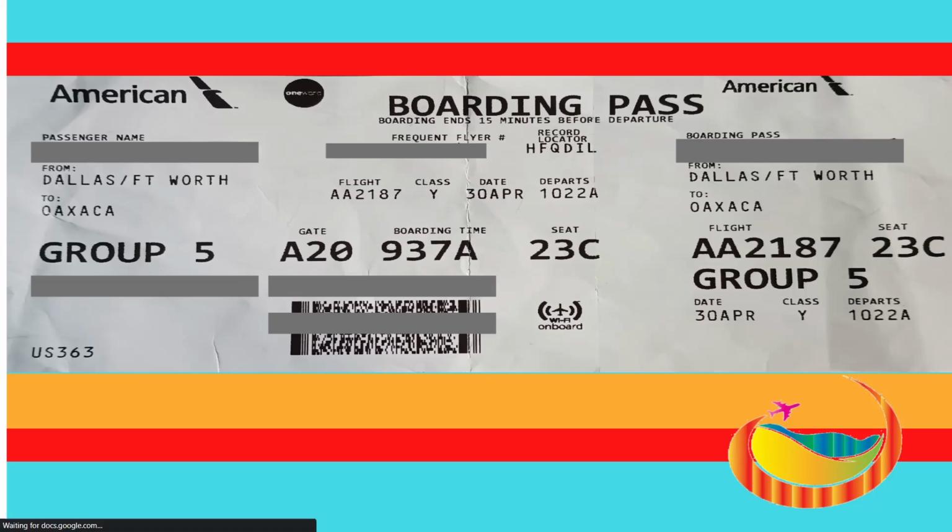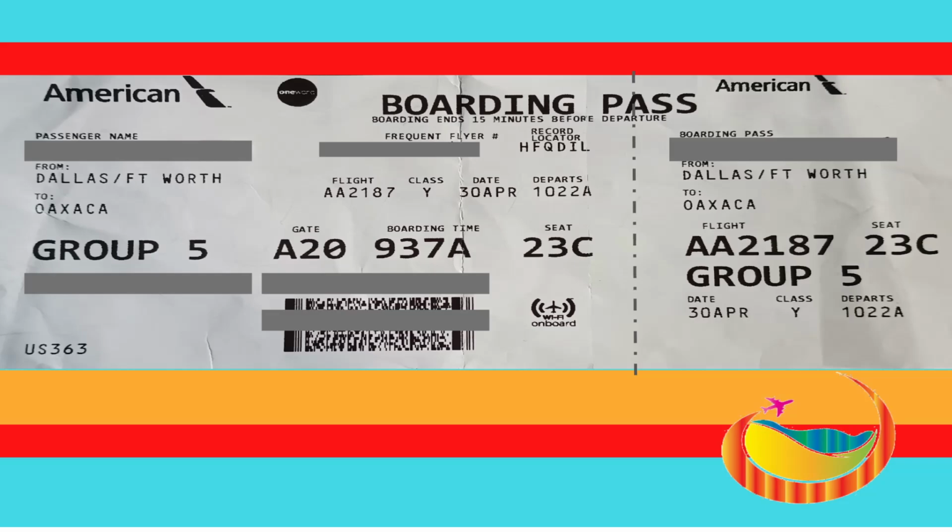And I put this dotted line here because I wanted to show you, on the left is all the information I told you about, and then on the right is less information, but some of the same information. Because in the past, the boarding pass was a piece of cardstock. It had a perforation on it, so they would tear it off and keep part of it, and then you would get that little part to take with you.